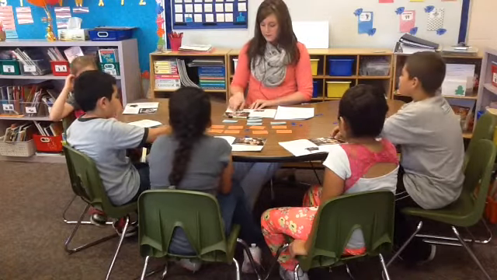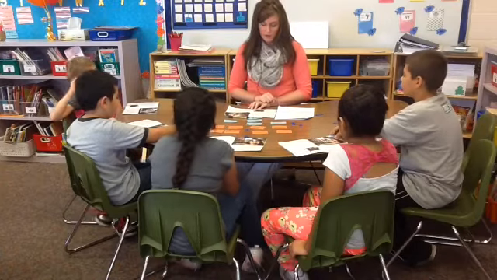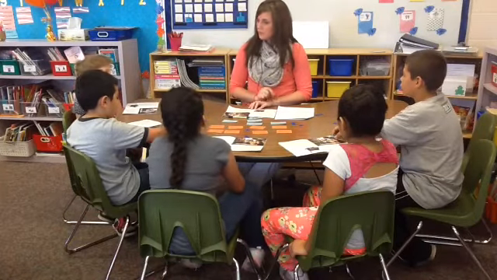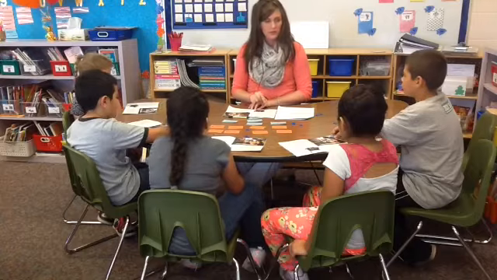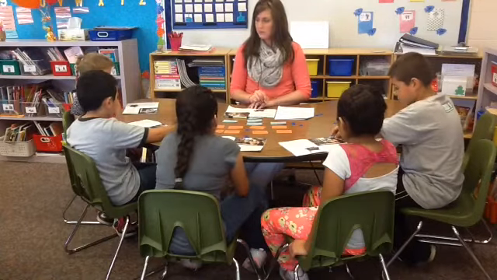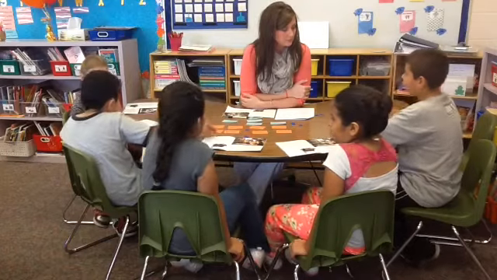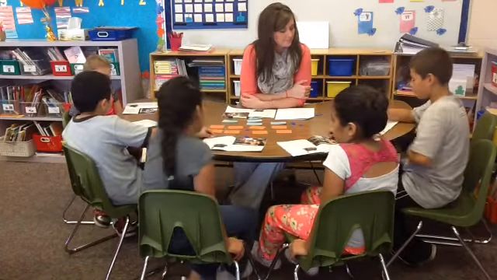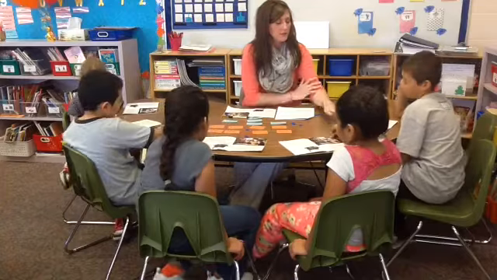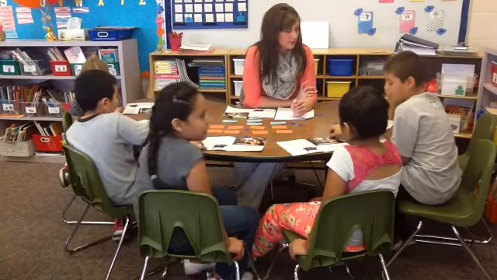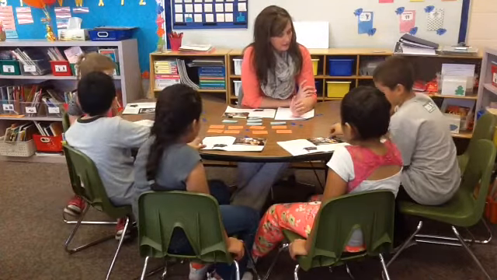Okay, so as we're looking at our text features here, in your opinion, what is the most important text feature on this page? The most helpful text feature, and why? Share with your partner. The picture, because it's... So what's the name of that? The picture caption. What's the name of that type of text feature?